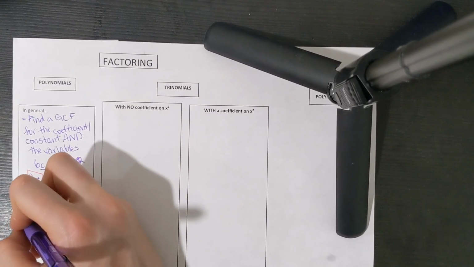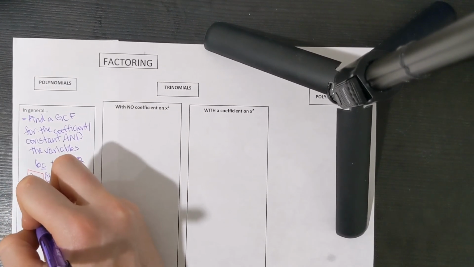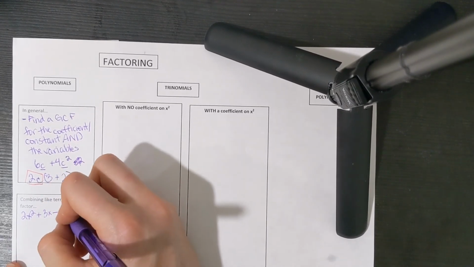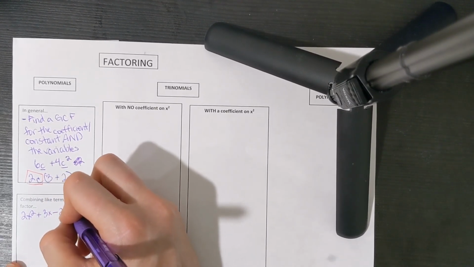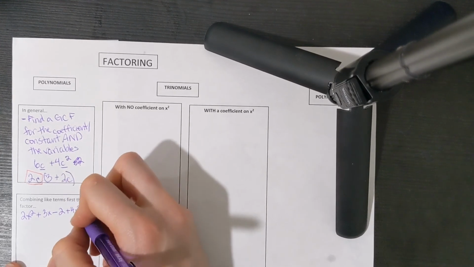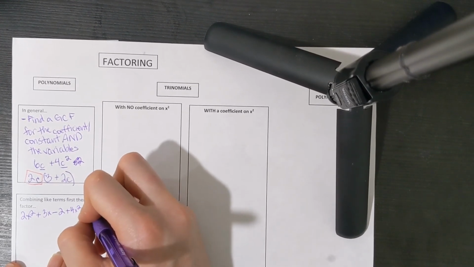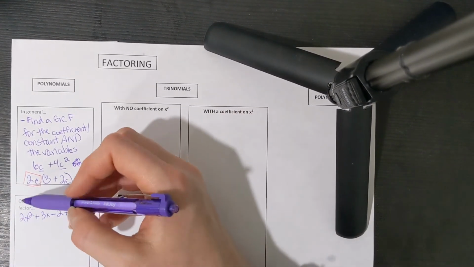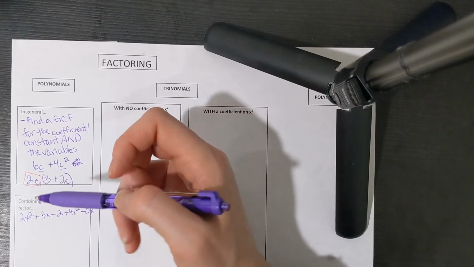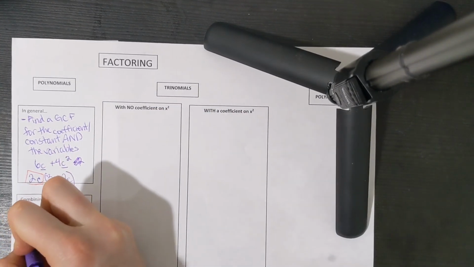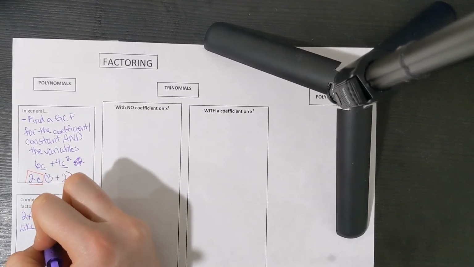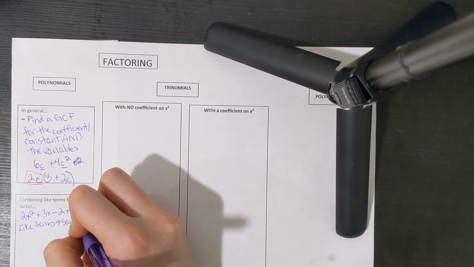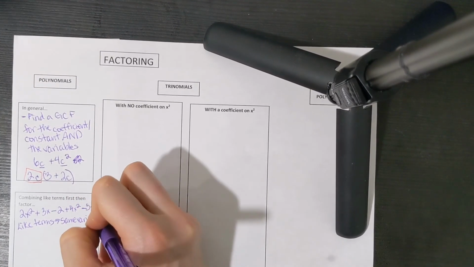So let's say we have 2x squared plus 3x minus 2 plus 4x squared minus 5x. So if we combine our like terms, meaning same variable, same exponent.